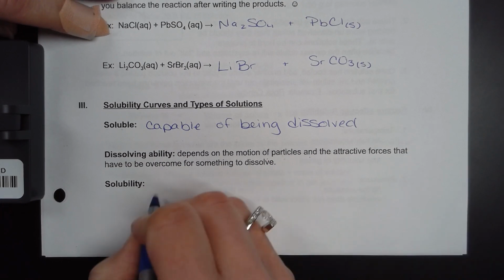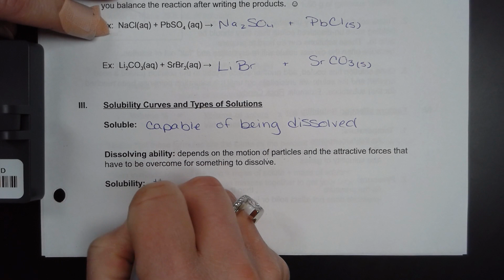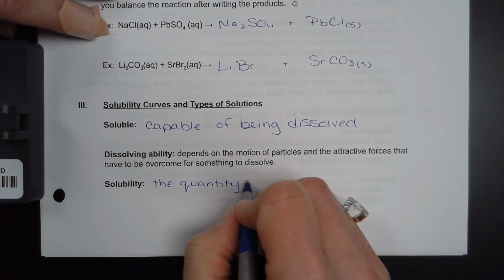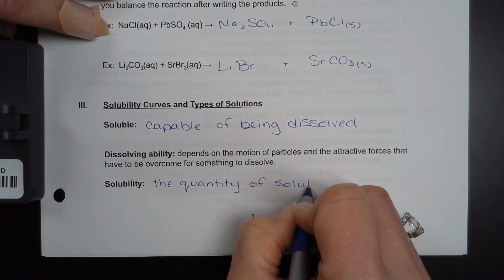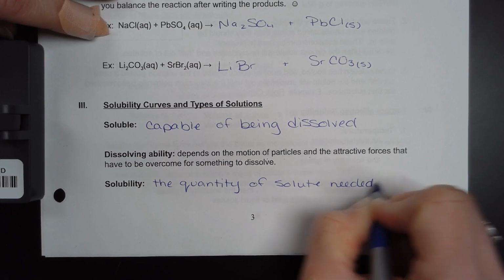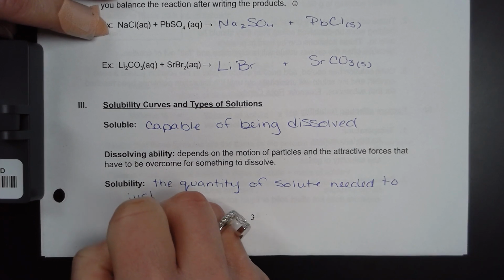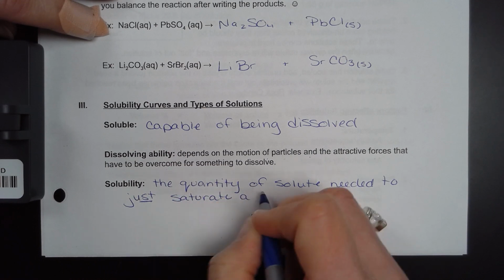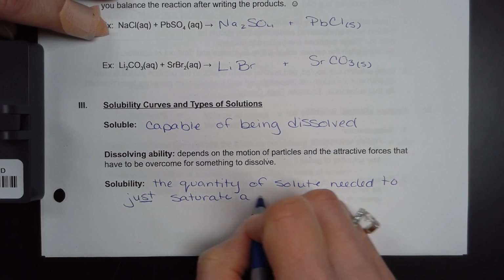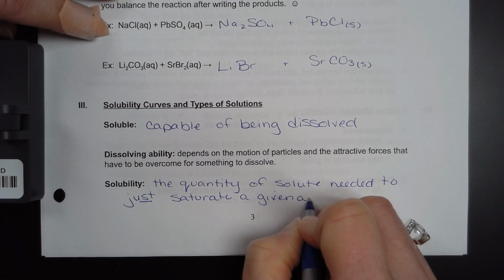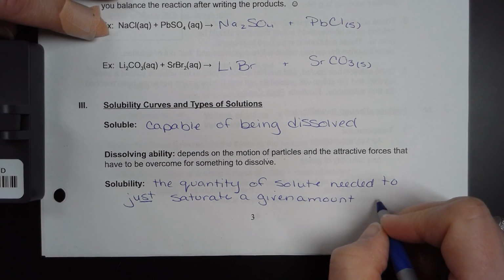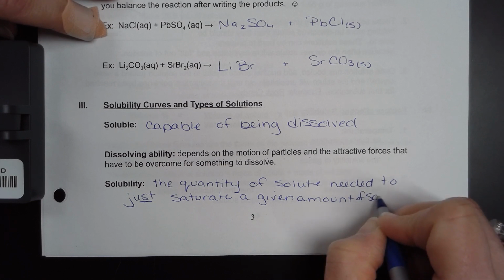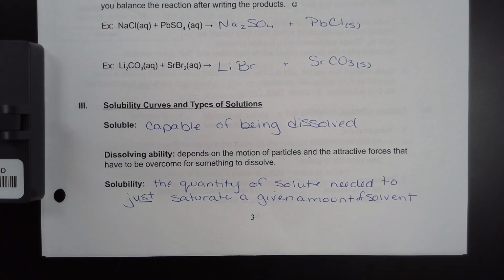Solubility, however, is slightly different. It is the quantity. Now we're getting into some math. Quantity of solute needed to just saturate a given amount of water or a given amount of solvent. The quantity of solute needed to just saturate a given amount of solvent. I'll give you a moment to write that down and then flip the page.